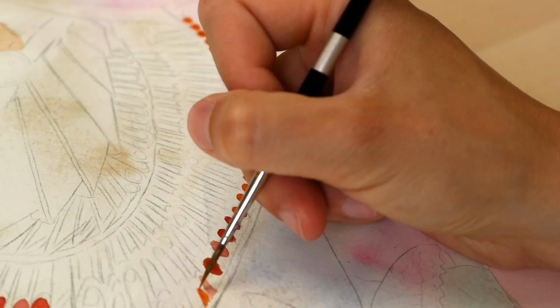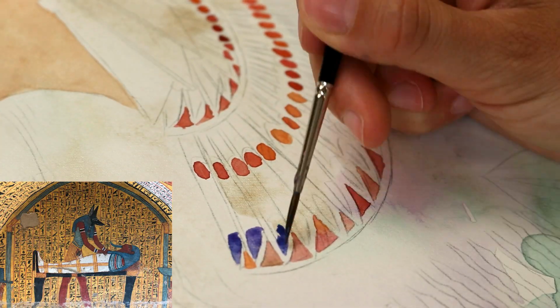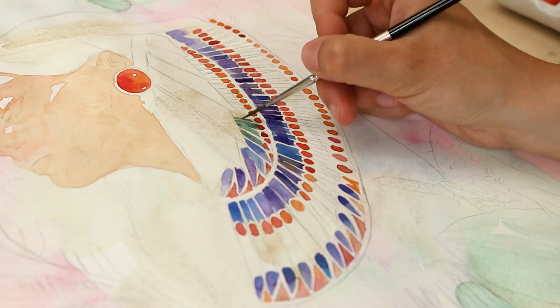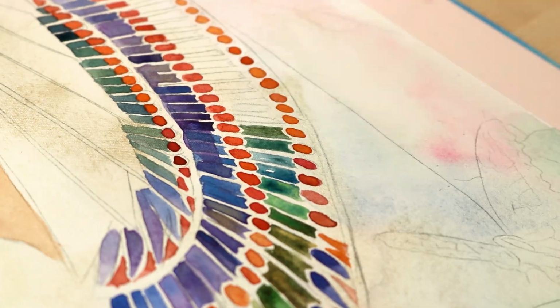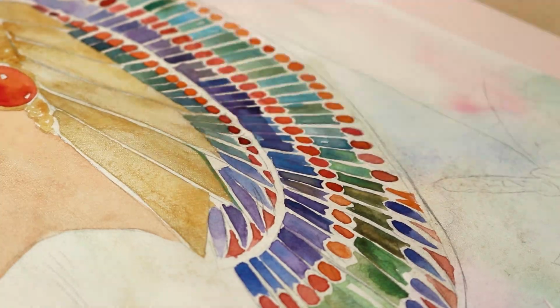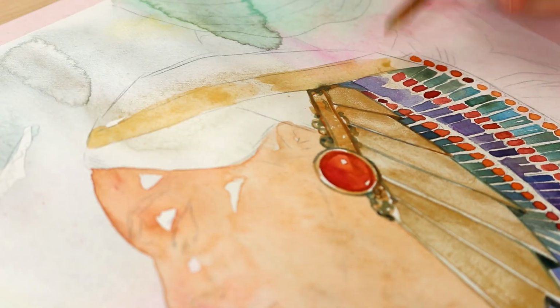In addition to the patterns and colors, the hieroglyphs are also works of art in themselves and give the ancient Egyptian paintings an almost extraterrestrial character, in my opinion. They are an integral part of ancient Egyptian art and were used to convey messages about the gods, the afterlife, and other important aspects of the culture.